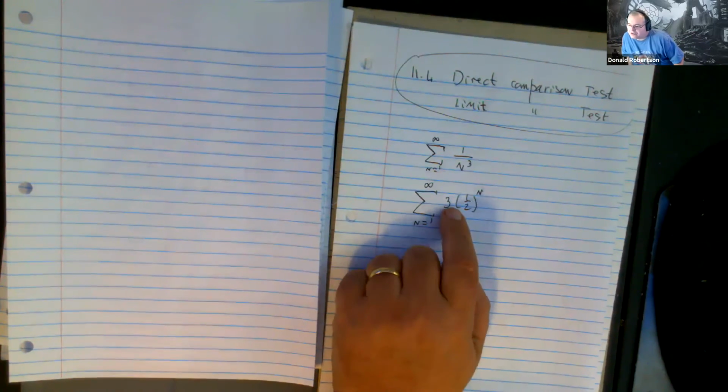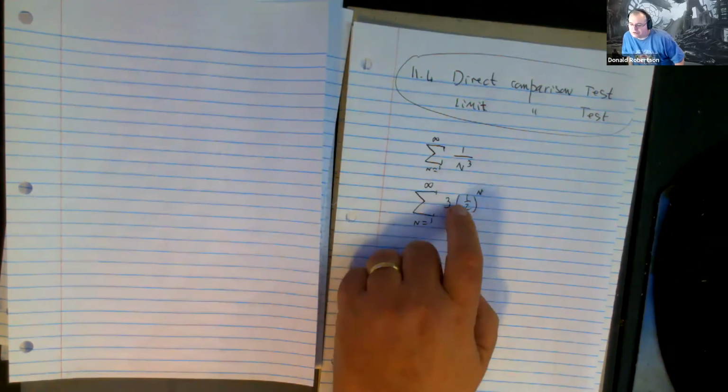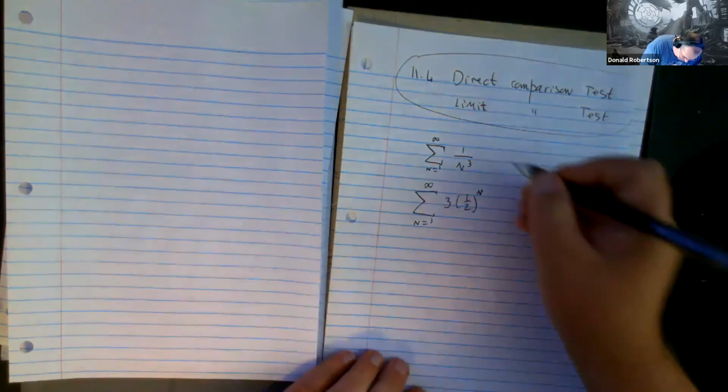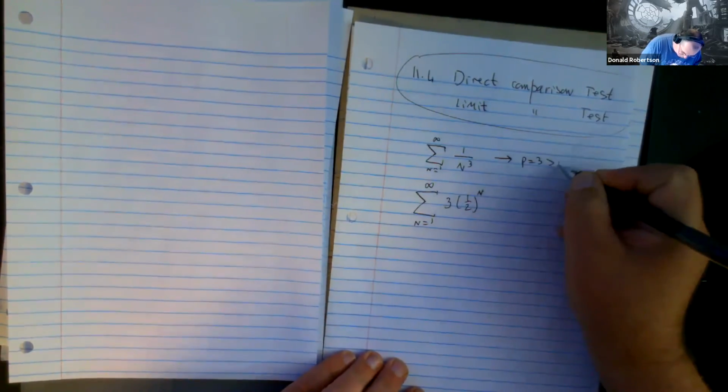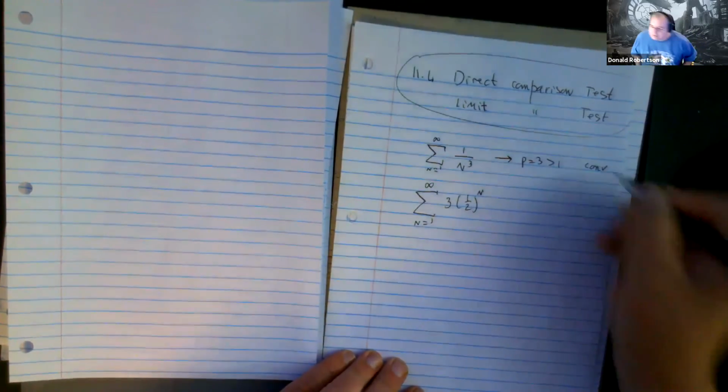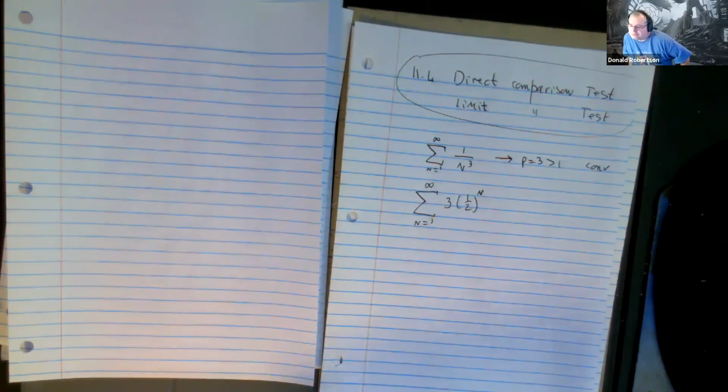And do you recognize a geometric series? Right? P series, geometric series. So far, so good. Now, in a P series, can't you just say p equals 3, that's greater than 1, it converges. Right? That's very basic shortcut. Your favorite series, right? P series.